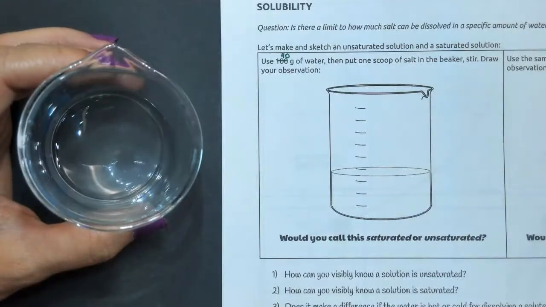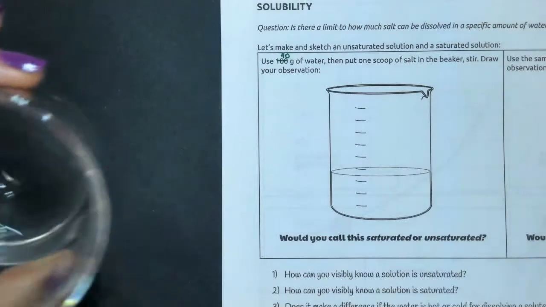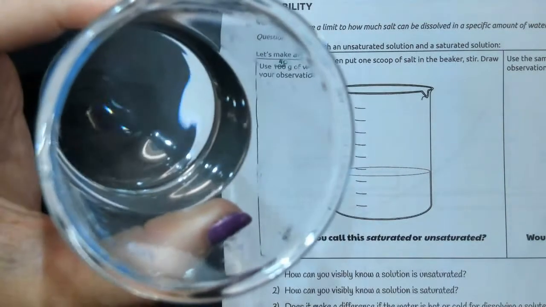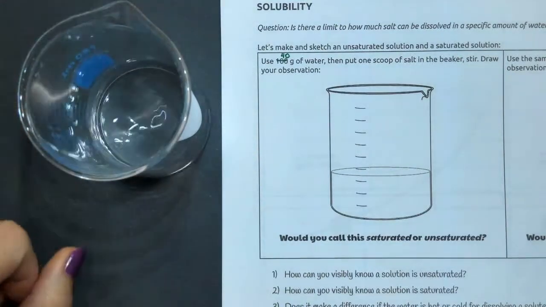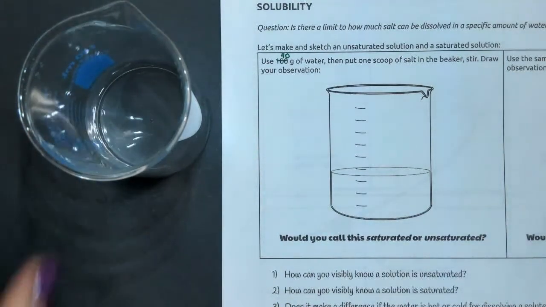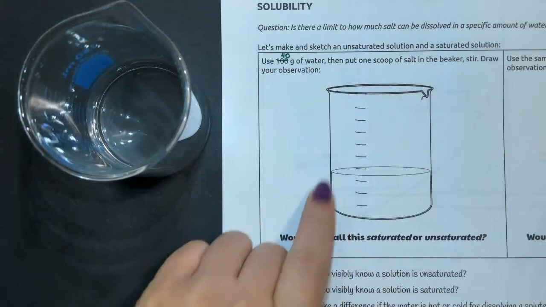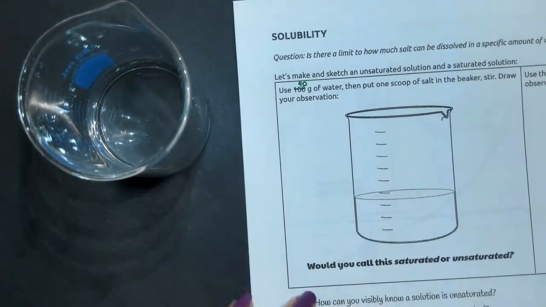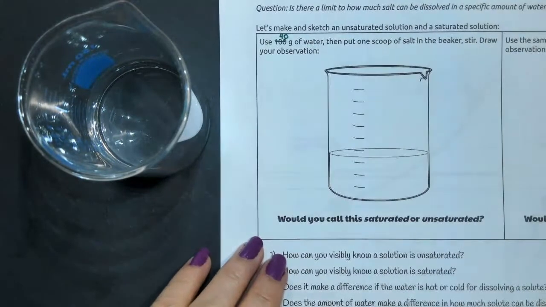So now, what's the state of my solution? It's completely clear. You can't see anything at the bottom of that beaker, and that's because everything completely dissolved. So the state of this solution is nothing but liquid. So there's really nothing to draw here because everything dissolved into the beaker.